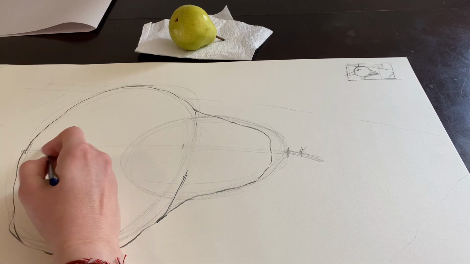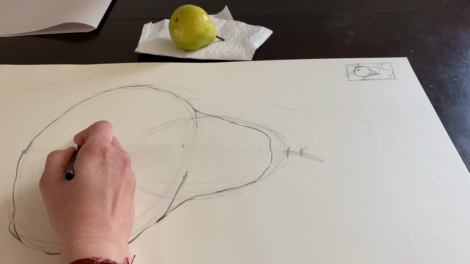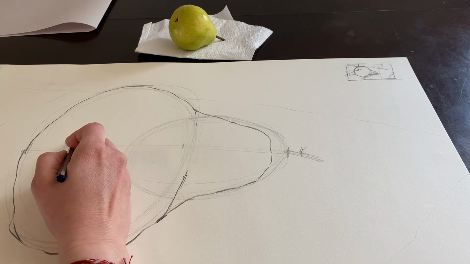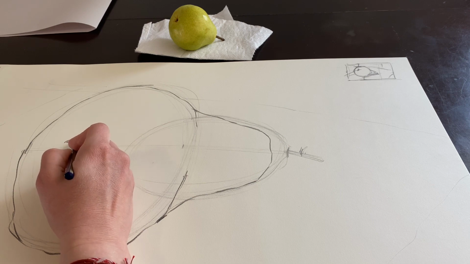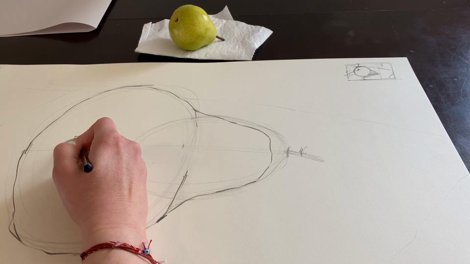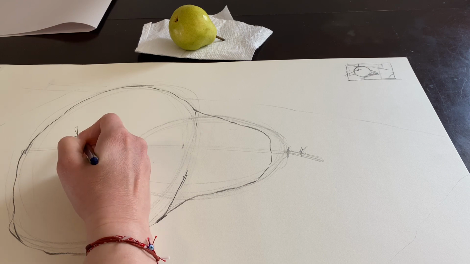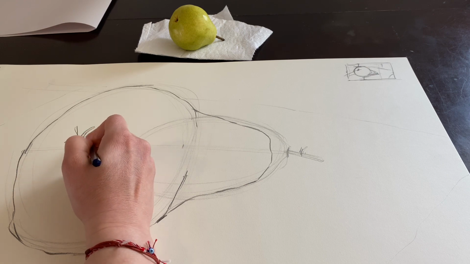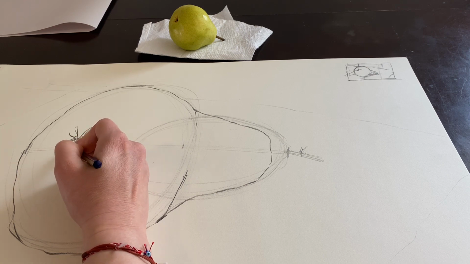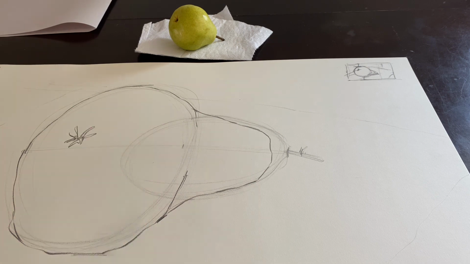And now I also want to come in and think about where is the little, like, I don't know what else to call it, the little butt of the pear. I'm sure that there's a very technical term for what that part of the pear is actually called, but the bottom of the pear always looks like a little butt to me.